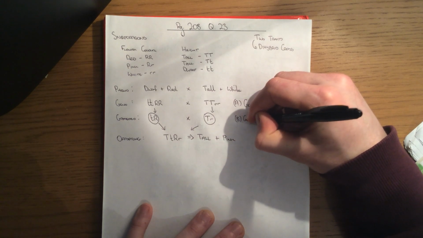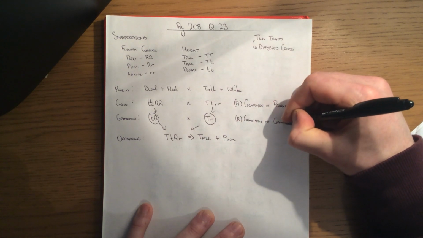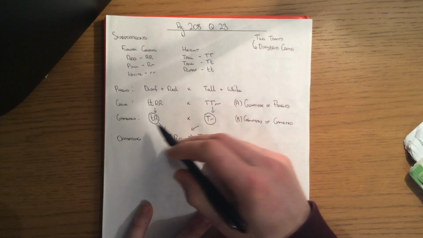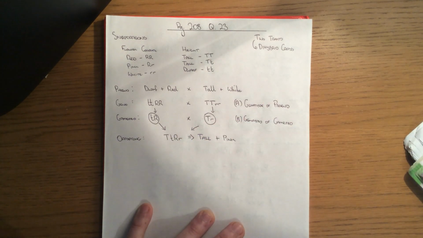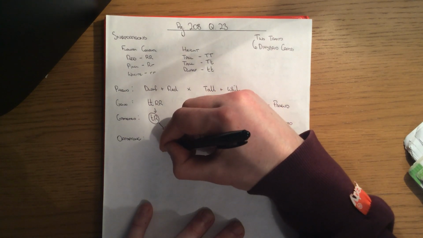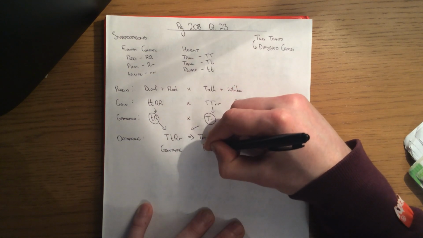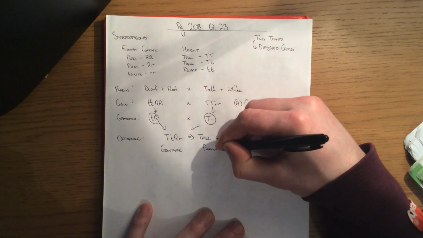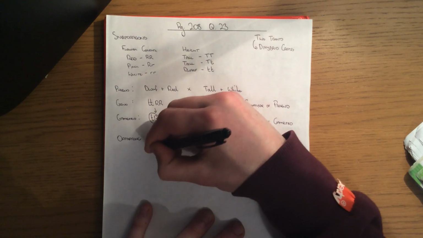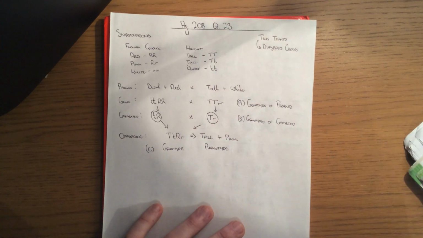So genotypes of gametes. So we've worked those out, we have them for each of the parents. And then we have the possible genotypes and phenotypes of the offspring. So we have our genotype, and then over here we have our phenotype of the offspring that are actually produced. So this was part C of the question, so this one actually worked out to be quite straightforward in the end.